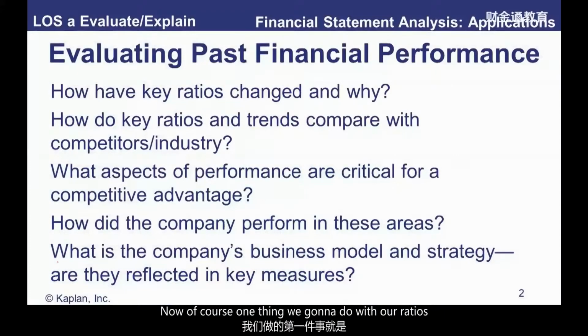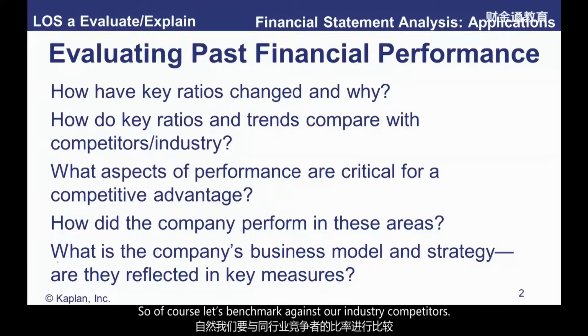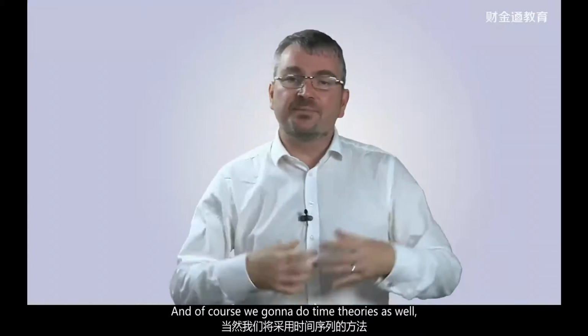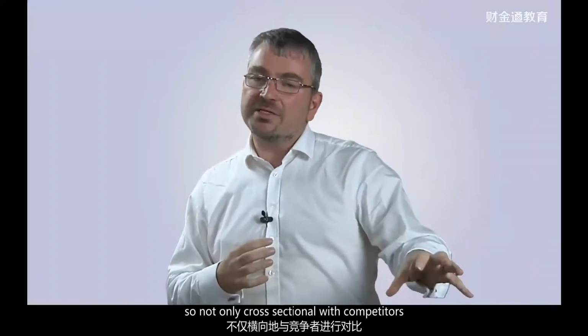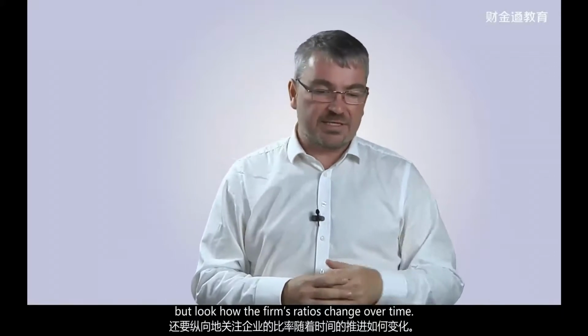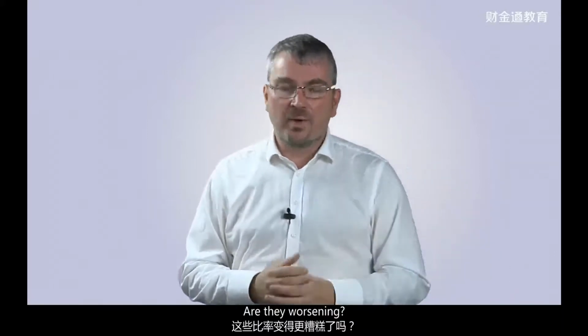Now, of course, one thing we're going to do with our ratios is benchmark them. They mean nothing in isolation. So, of course, let's benchmark against our industry competitors. Do our ratios look better? Do our ratios look worse? And, of course, we're going to do time series as well. So not only cross-sectional with competitors, but look at how the firm's ratios change over time. Are they improving? Are they worsening?